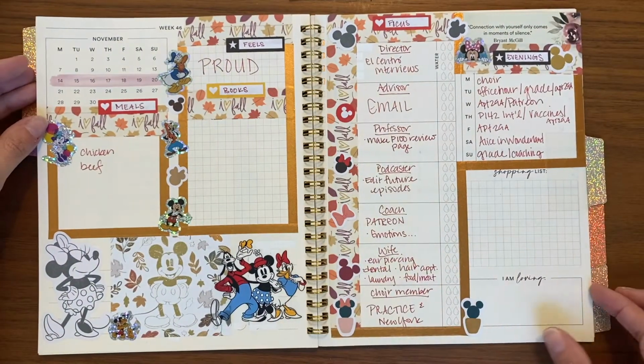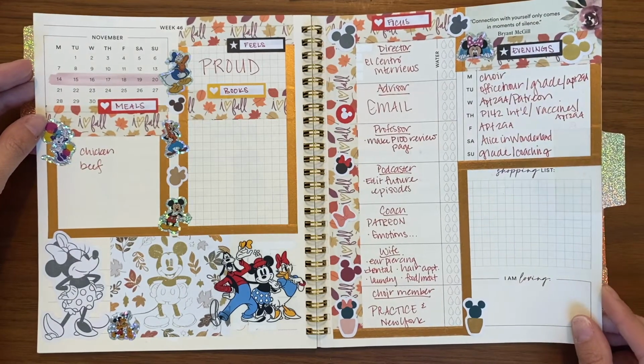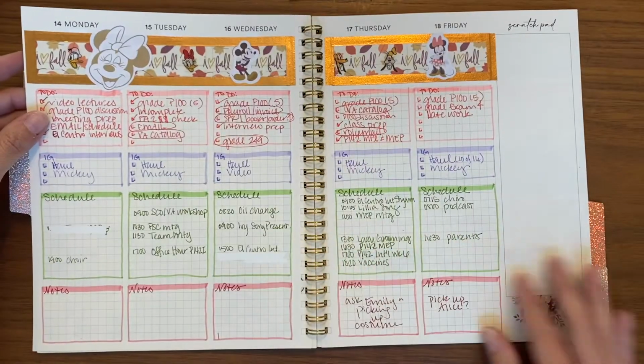And then this was a Mickey week. This is the week of Mickey's birthday. And so I did a Mickey spread.